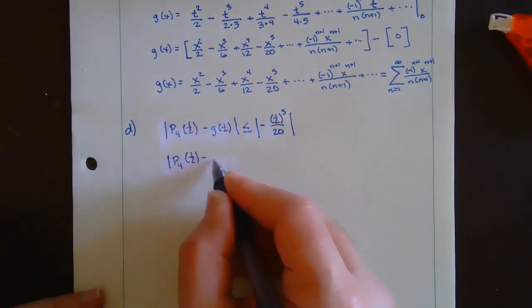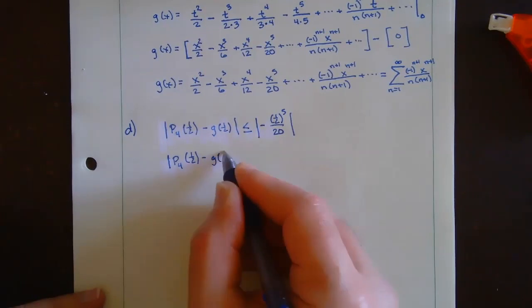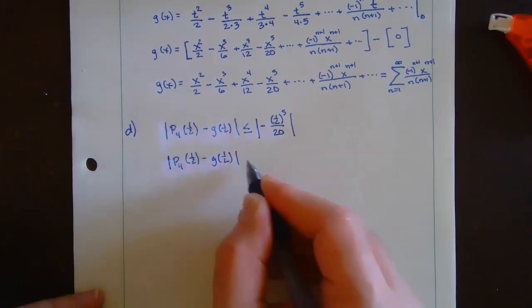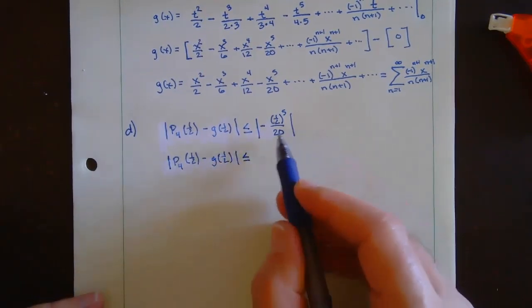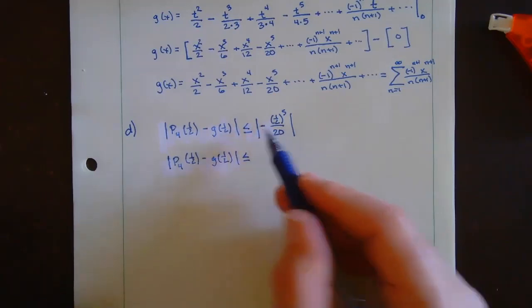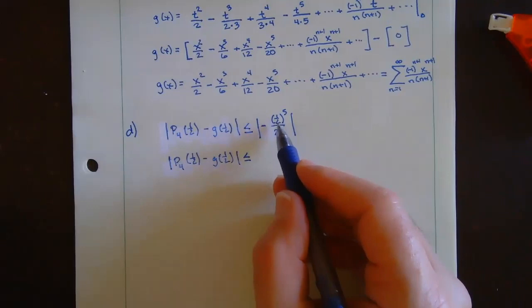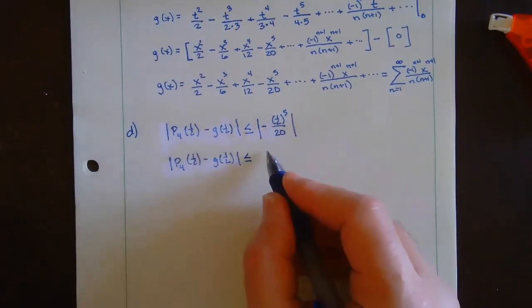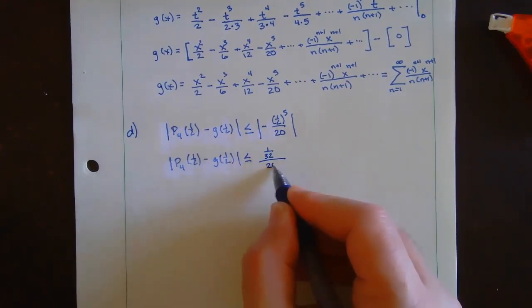at 1/2 minus the actual function value at 1/2 has to be less than or equal to, okay, now the absolute value of this, right? So the absolute value of this negative is going to go away, right? So this is going to be 1 over 2 to the 5th, and 2 to the 5th is 32. So this is 1 over 32 over 20, right?